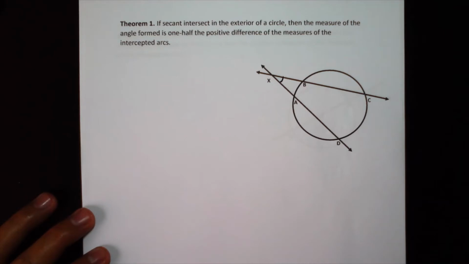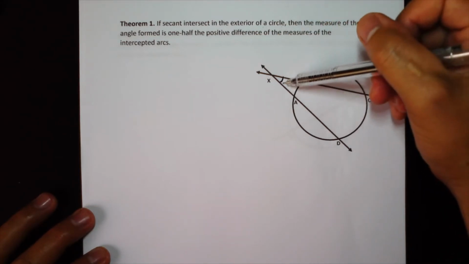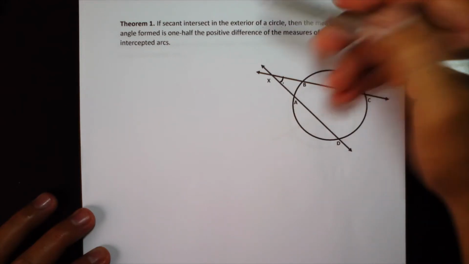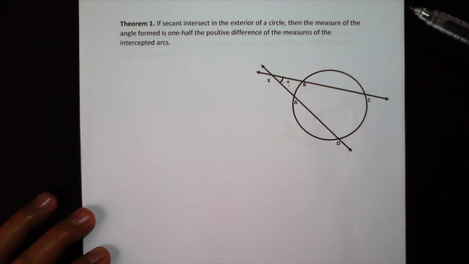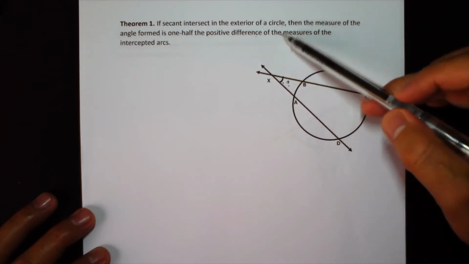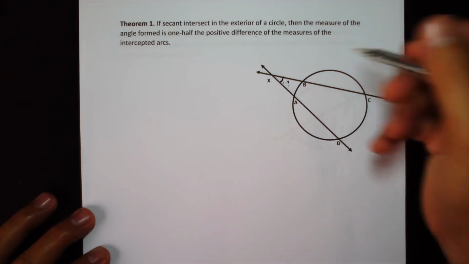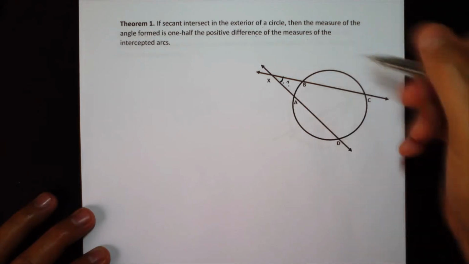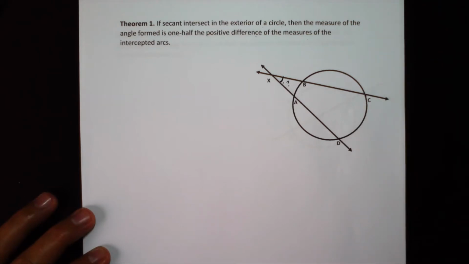Based on the theorem, if the secants intersect in the exterior of the circle, so exterior, nasa labas, then the measure of the angle is one-half the positive difference of the measures of the intercepted arcs. So where are the intercepted arcs here? We have arc AB and arc CD. Those are the intercepted arcs.